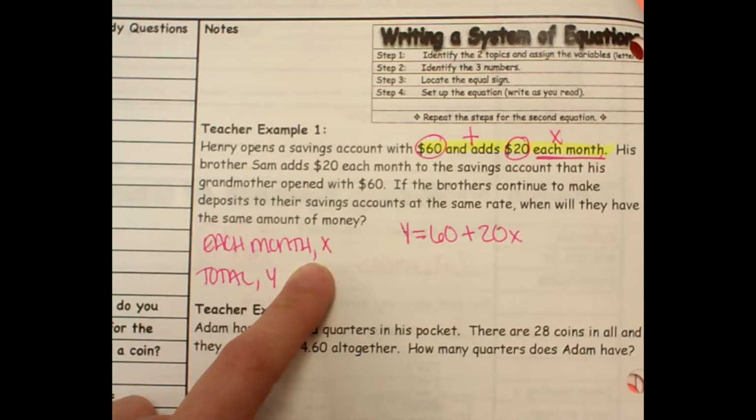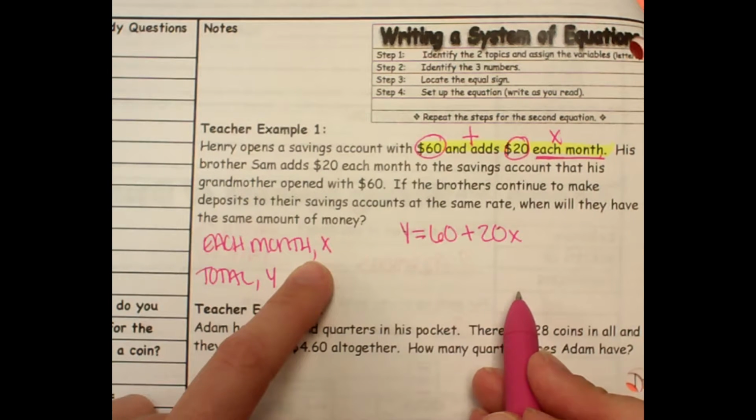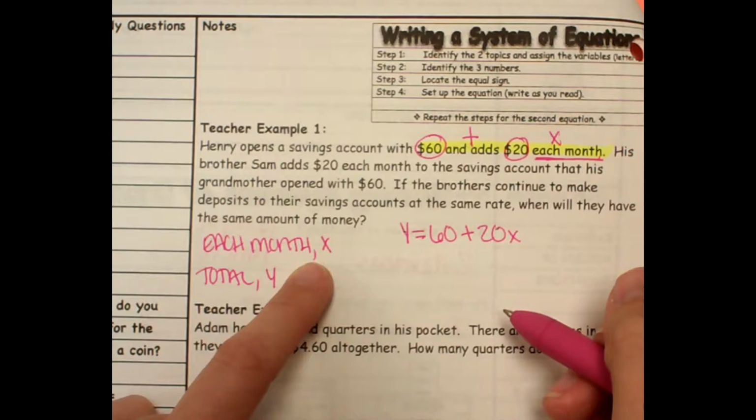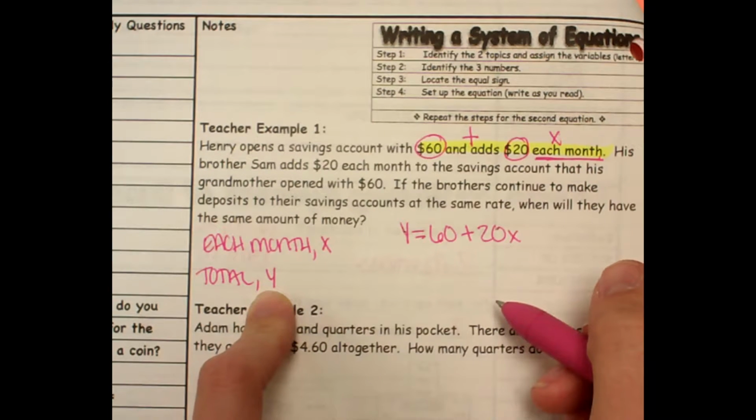That's Henry's. Don't get Henry and Sam confused as your topics. Those are just your equations. You're going to have an equation for Henry. You're going to have an equation for Sam. But the two topics that are shared between the equations are what we're giving the variables to.